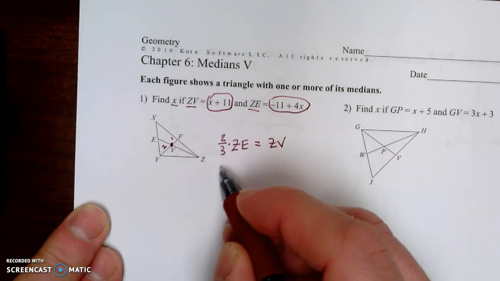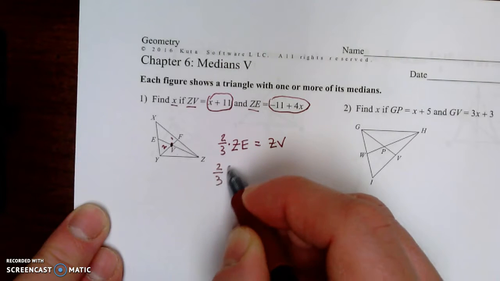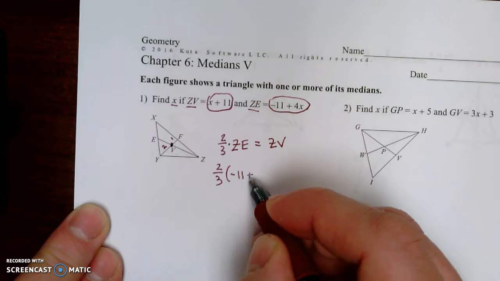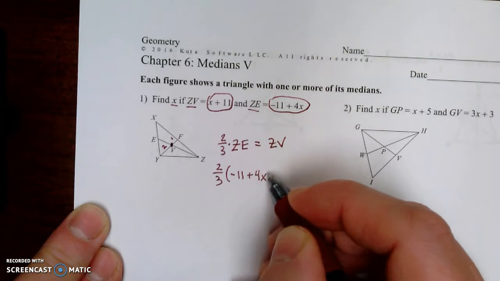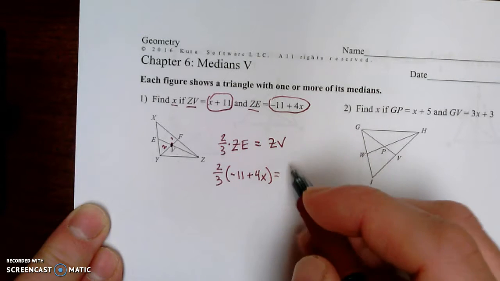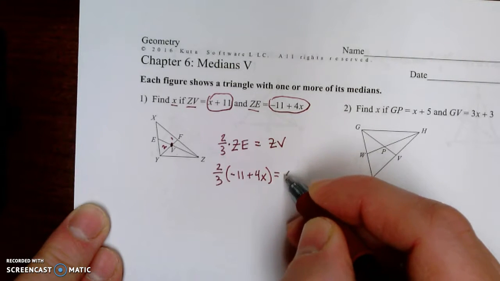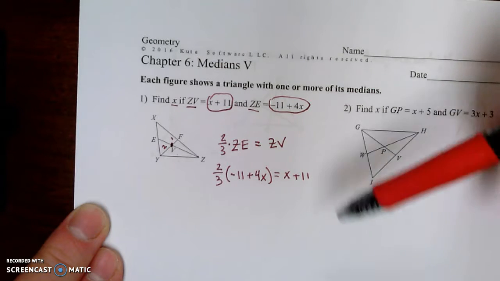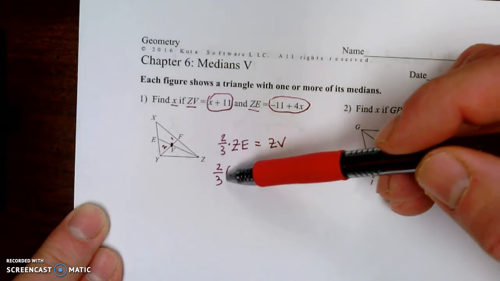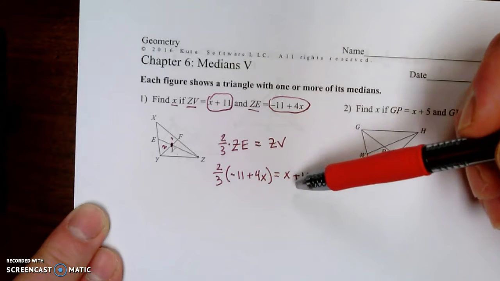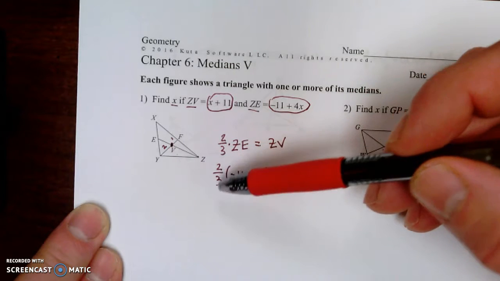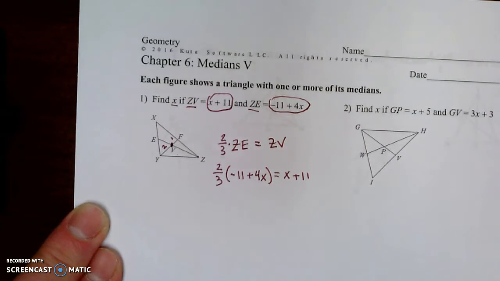So we're going to substitute our expressions now. So let's see. 2/3 of -11 plus 4x equals, over here we have x plus 11. Now, to get rid of this 2/3 here, we could distribute it, but since it's 2/3 times everything inside this expression, I can get rid of the fraction by multiplying both sides by 3.